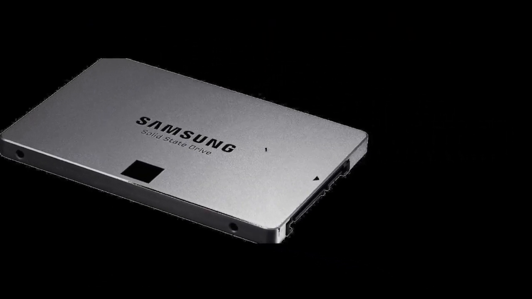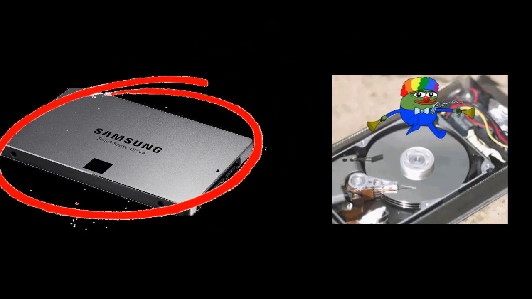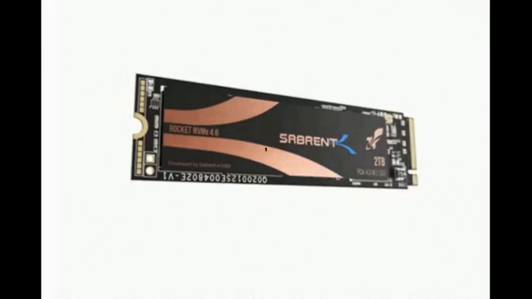If you have an SSD and an HDD, then you would store programs on this one because of its superior speed. Your operating system goes here as well, unless you happen to have the following option: NVMe.